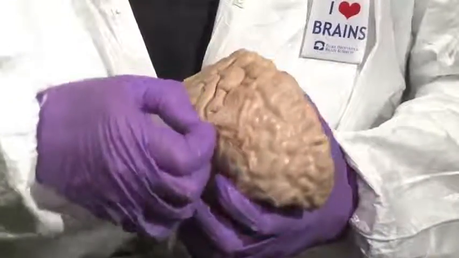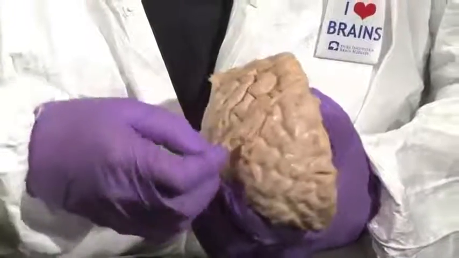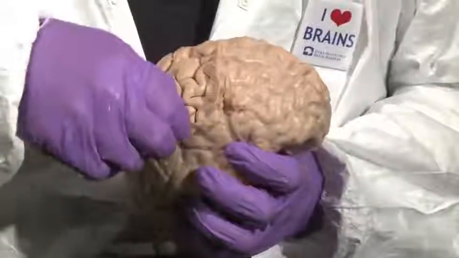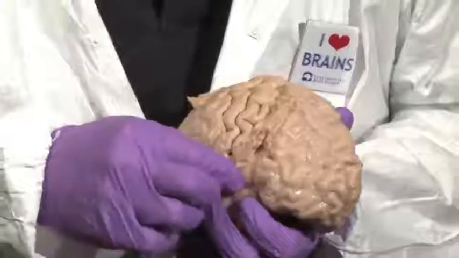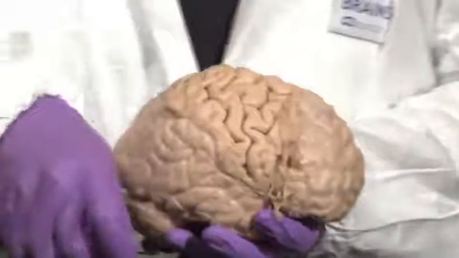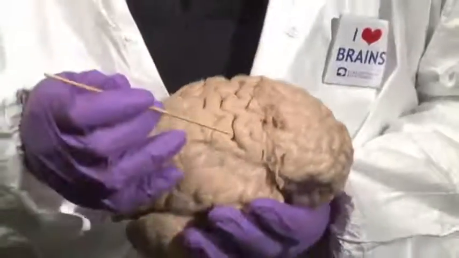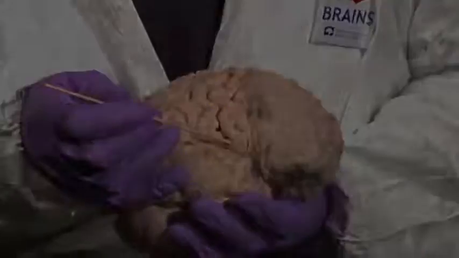Underneath the arachnoid in life is perhaps a millimeter or two of cerebral spinal fluid. So as I tease apart this tissue, we can see the full length now of the central sulcus, all the way from its medial terminus along the dorsal midline to its lateral terminus, very near the lateral fissure.